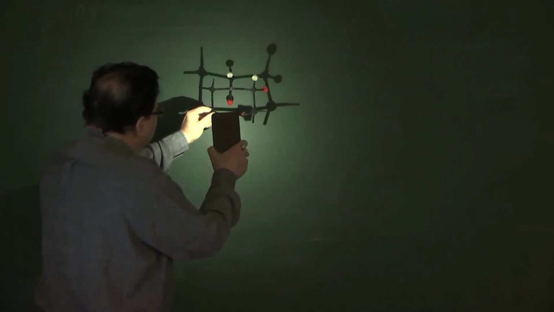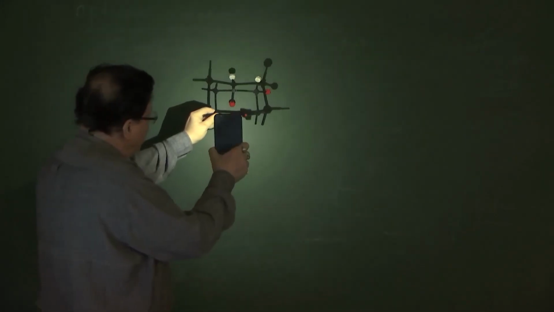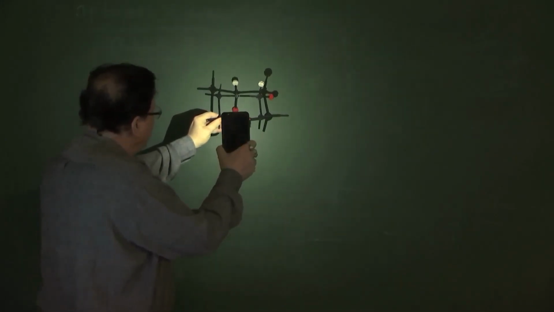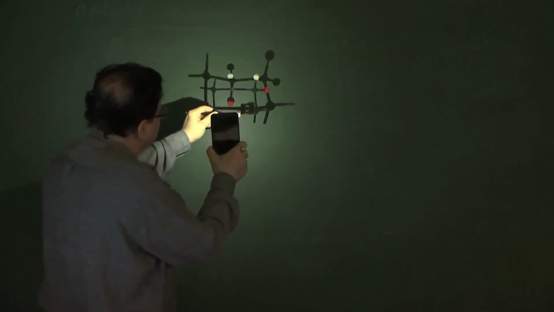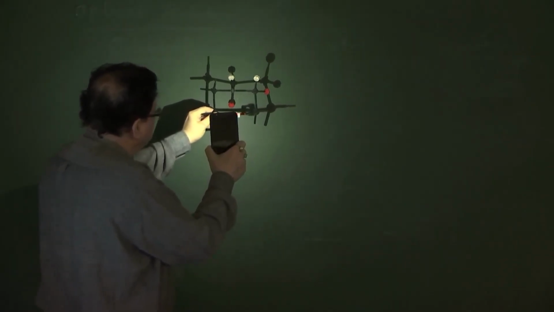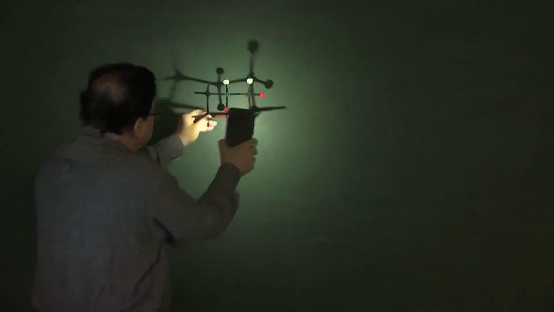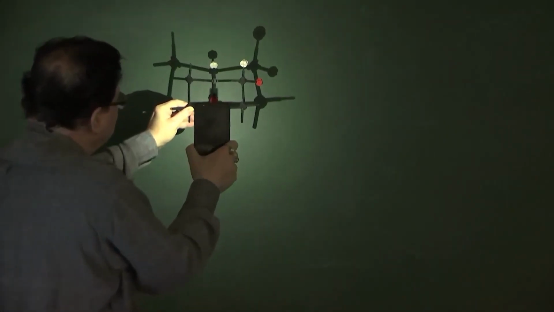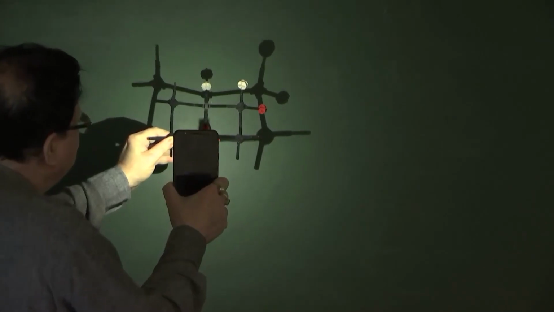Now, this is the way the cyclohexanone has been held, and I am putting a light to illuminate it and try to have a projection at the back. You can see the projection, and you see the carbonyl carbon and the two carbons on the right side and on the left side, they are basically forming a line.